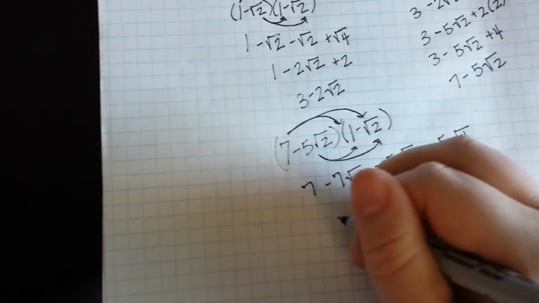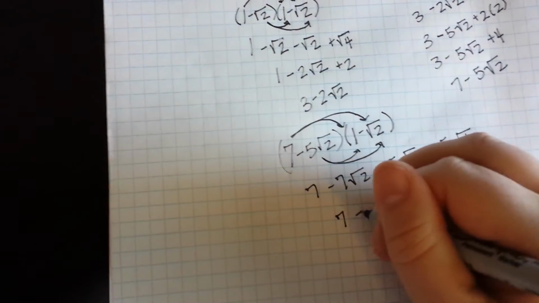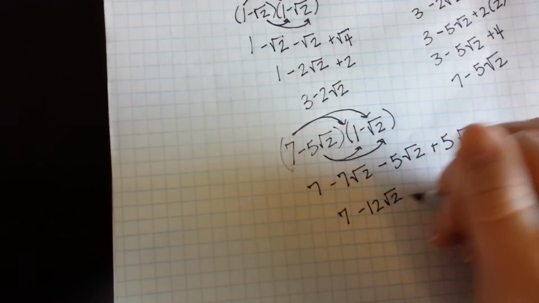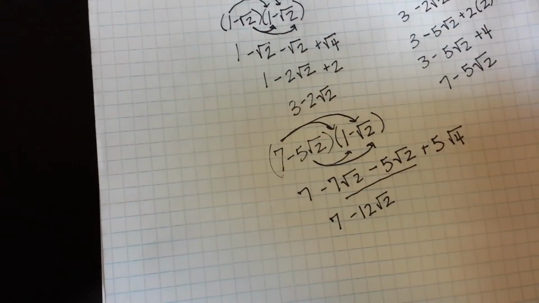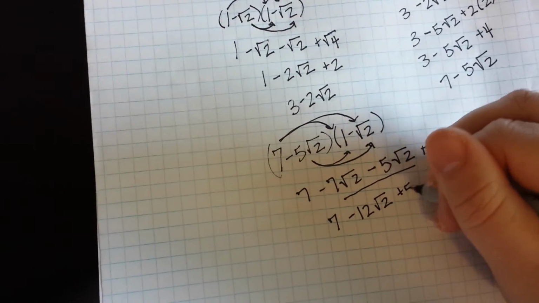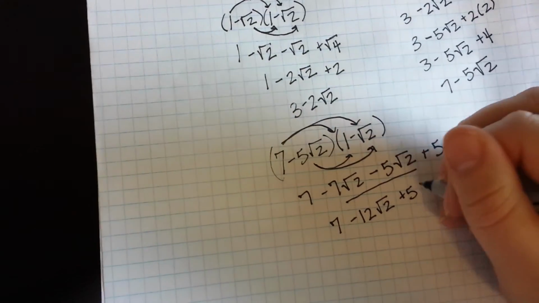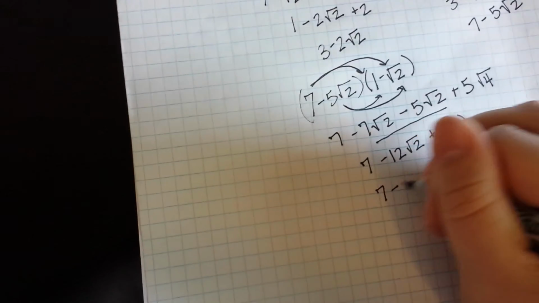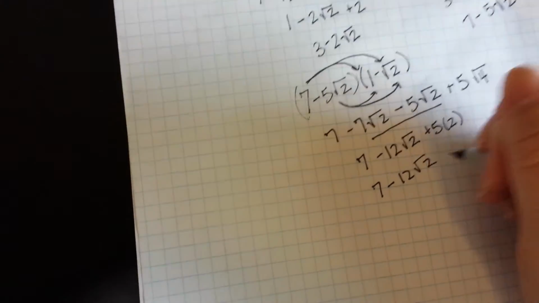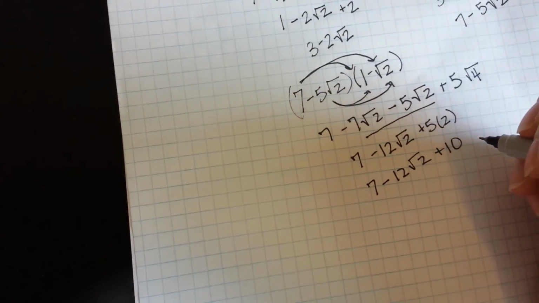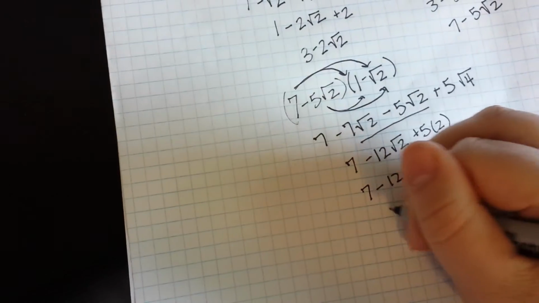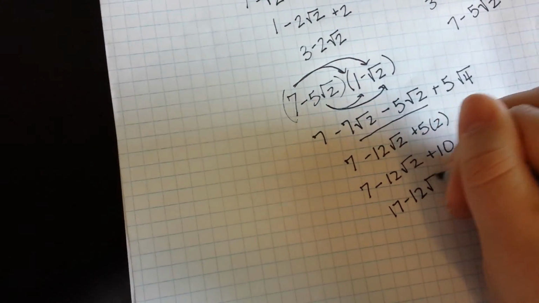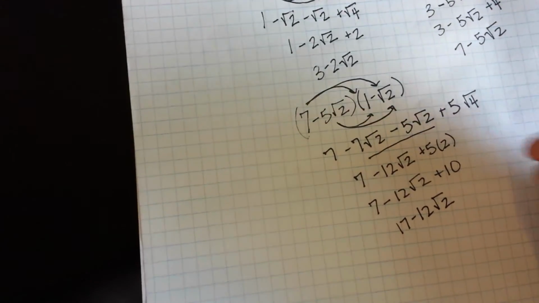So combine like terms. I have 7 minus 12 square root of 2, so I'm combining these two things, plus 5 times the square root of 4, which just turns into a 2. So I have 7 minus 12 square root of 2 plus 10. So this becomes 17 minus 12 square roots of 2.